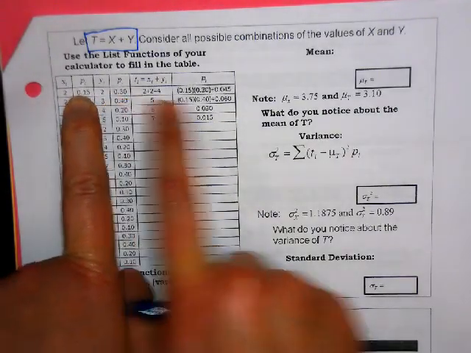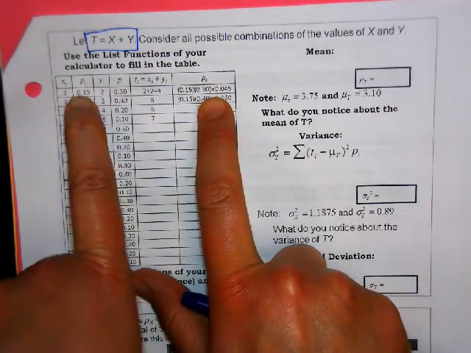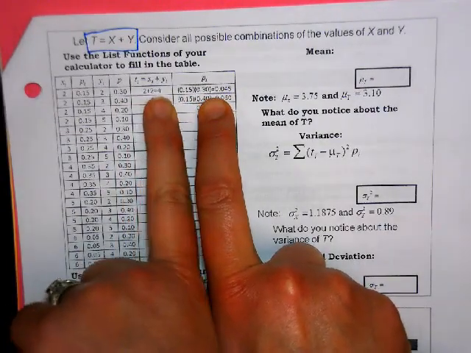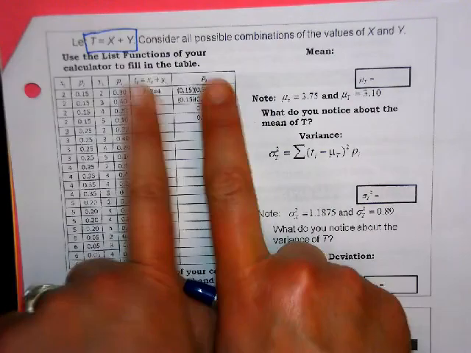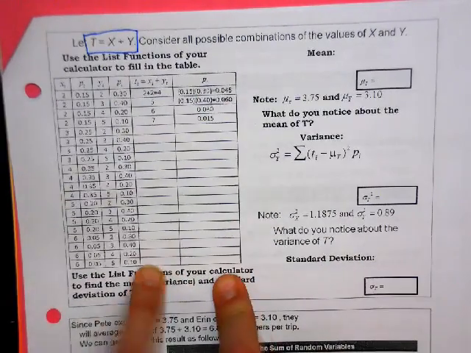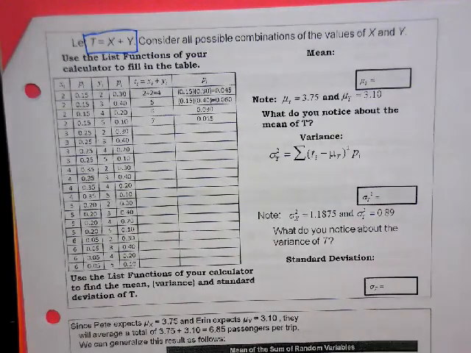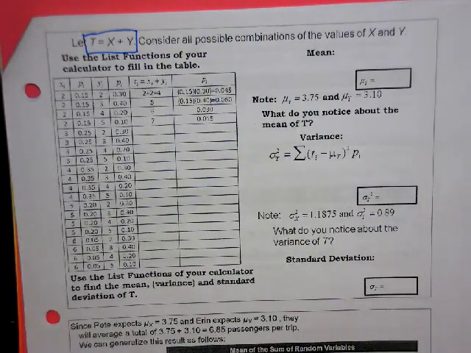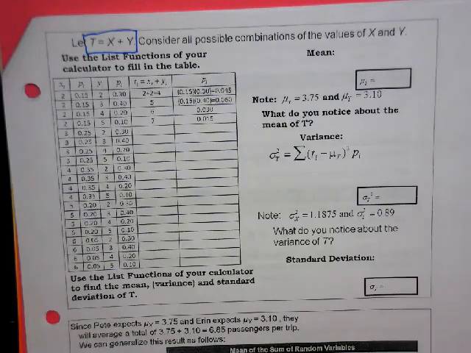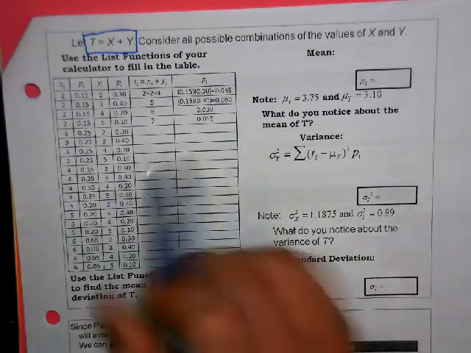So we're going to fill in the rest of these 2 columns. Mainly you guys are, because you don't need to watch me add and multiply. You know how to do that. For this column, you're going to add these 2 numbers together. For this last column, you're going to multiply those 2 numbers together.